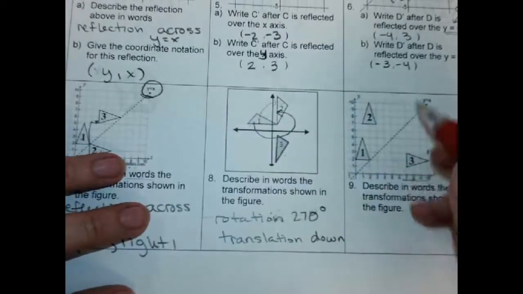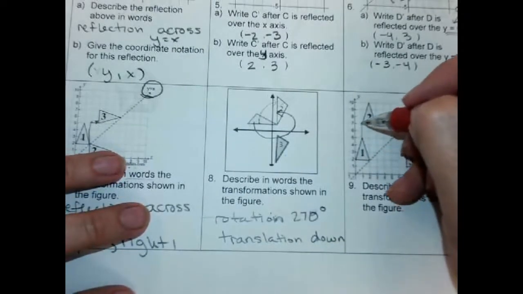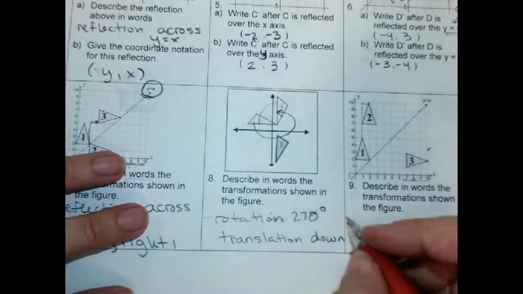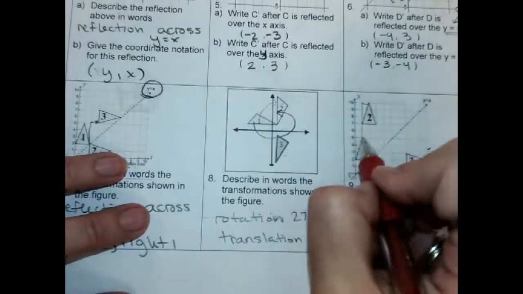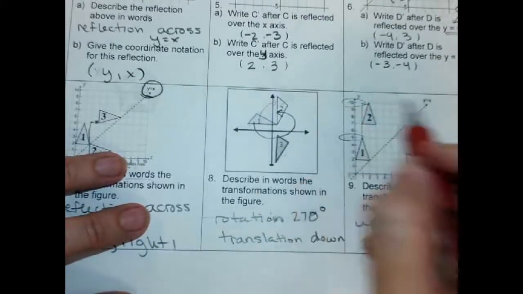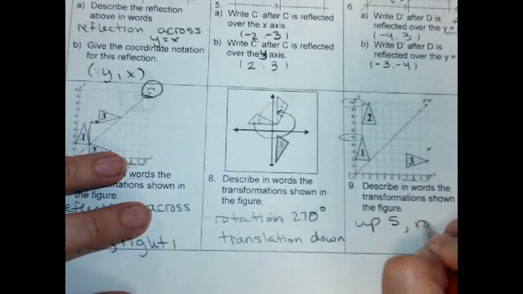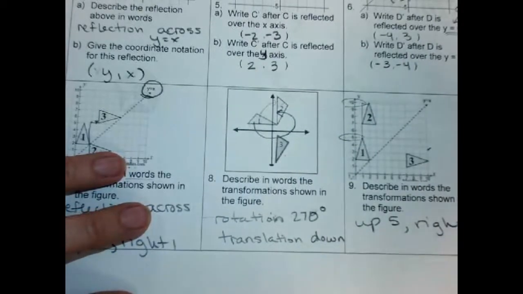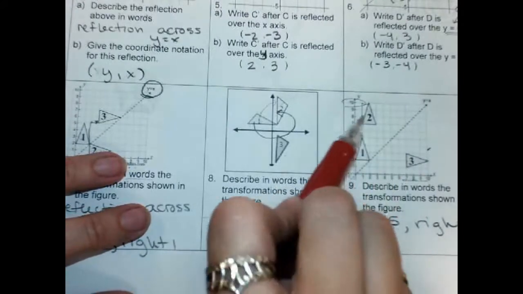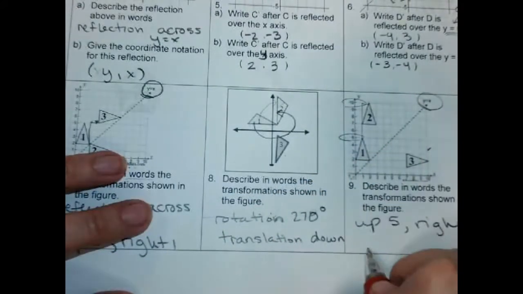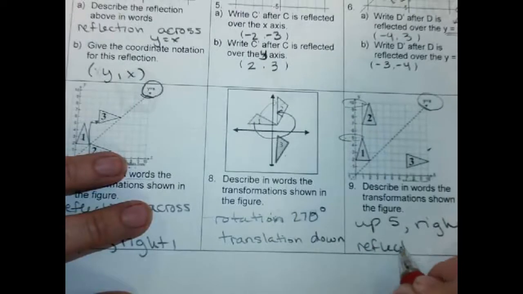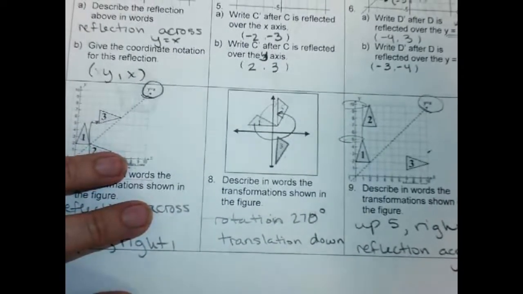On here we have, first, a translation up and to the right. So up, how far? Well, it goes from 5 to 10, so that's up 5, and right 1. And then I reflect from here to there, that's reflecting across this line y equals x. Reflection across y equals x.